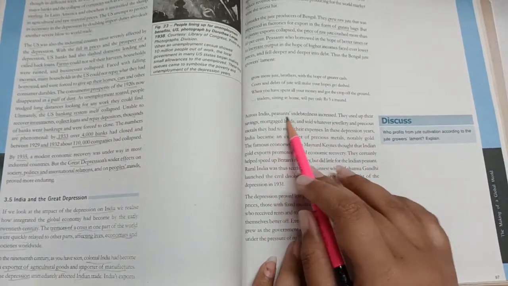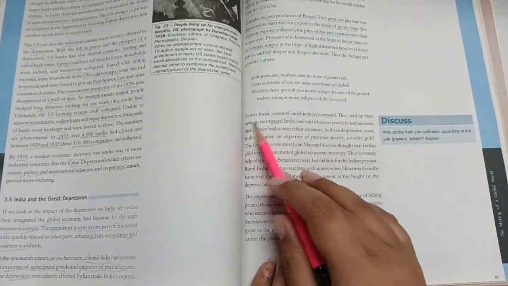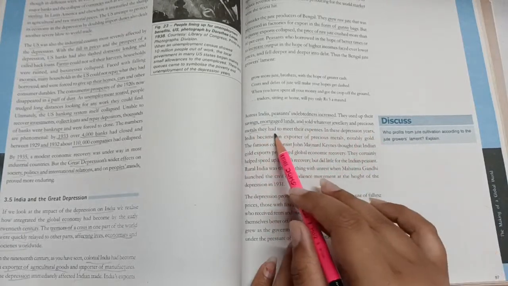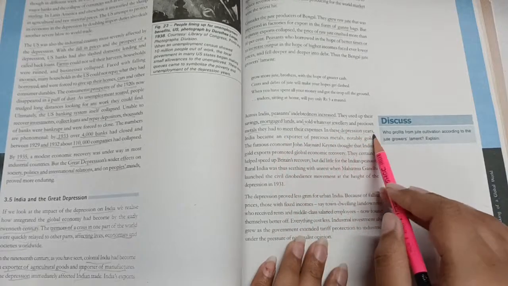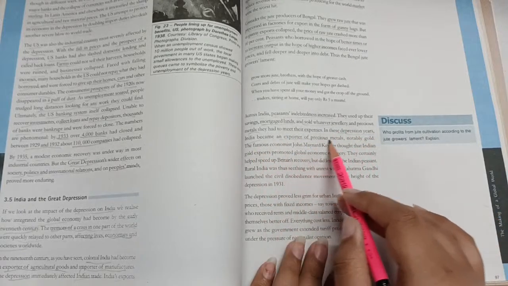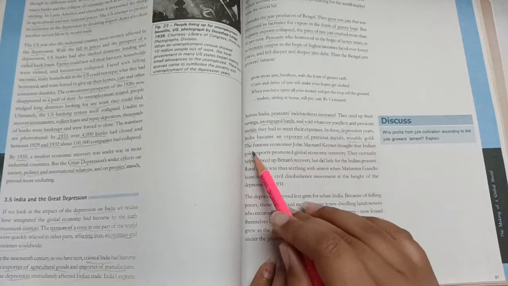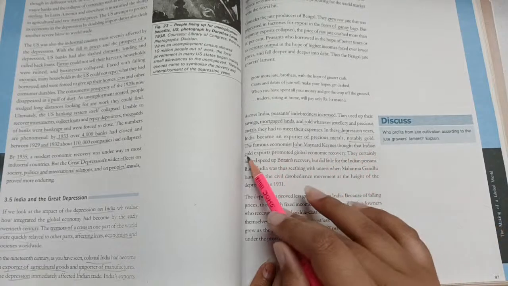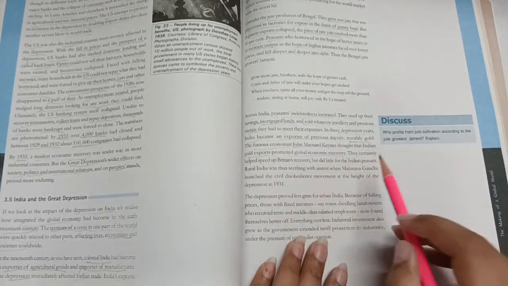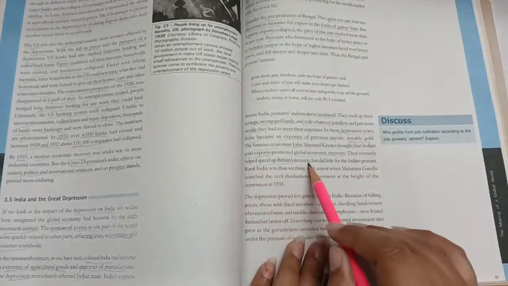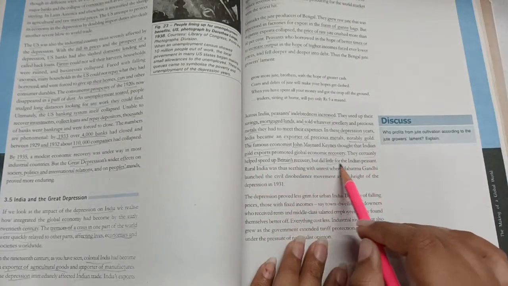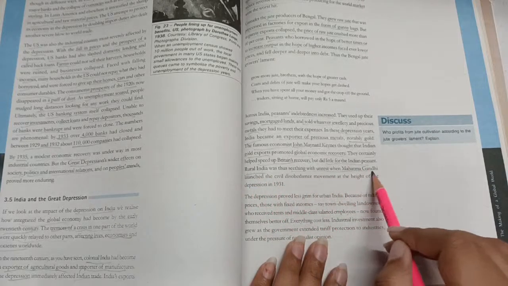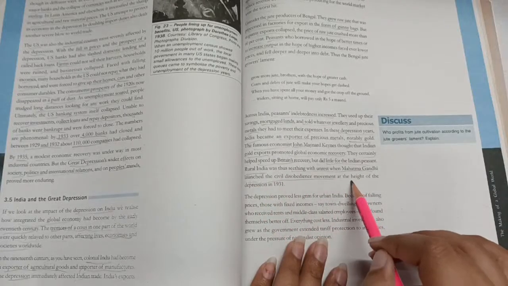Across India, peasants' indebtedness increased. They used up their savings, mortgaged lands, and sold whatever jewelry and precious metals they had to meet their expenses. In these depression years, India became an exporter of precious metals, notably gold. The famous economist John Maynard Keynes thought that Indian gold exports promoted global economic recovery. They certainly helped speed up Britain's recovery, but did little for the Indian peasants. Rural India was thus simmering with unrest when Mahatma Gandhi launched the civil disobedience movement at the height of the Depression in 1931.